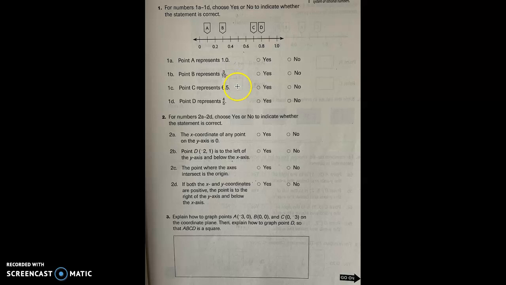For point C, 6.5. That means over 6. Does our number line go over 6? D, 4/5. Change this to tenths, or divide 4 divided by 5 to change it to a decimal, and then graph it, and check it on the graph.